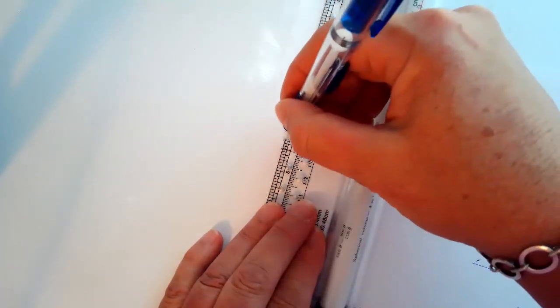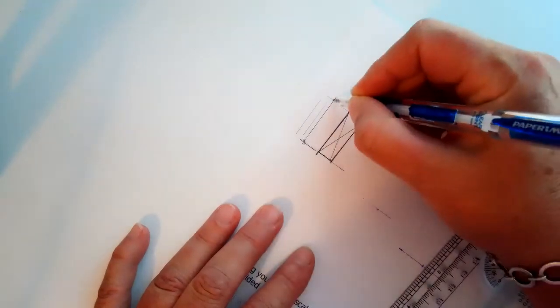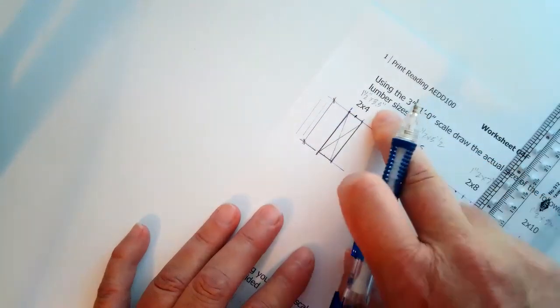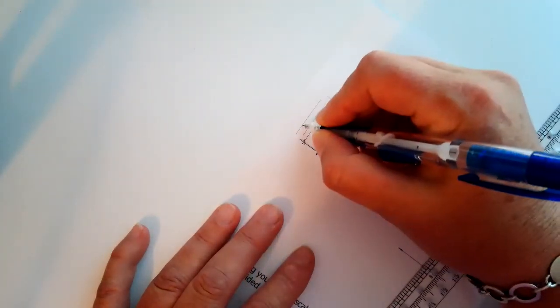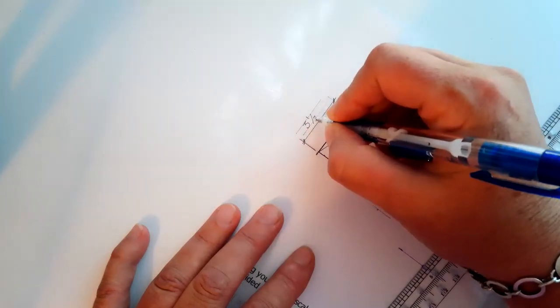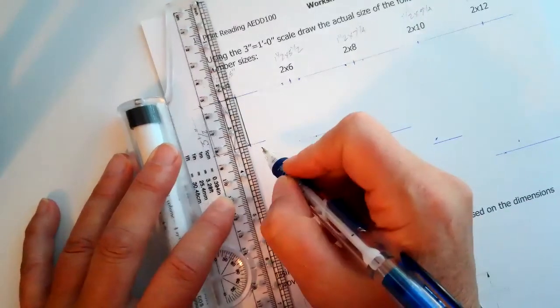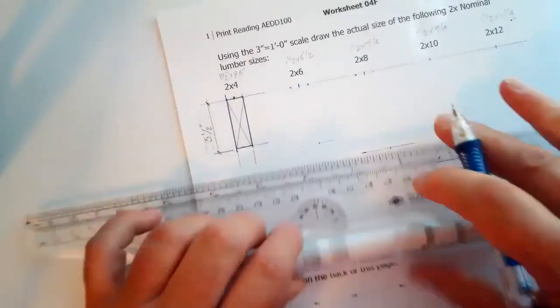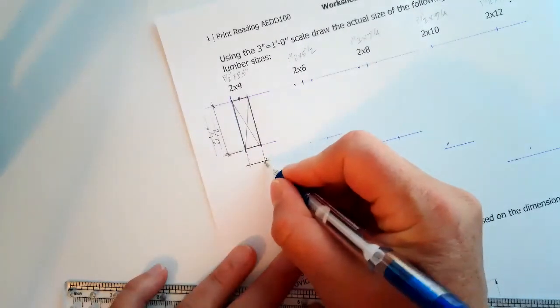Draw your construction lines for your actual lettering and put in the tick marks. And then you're going to write down the actual dimension of the height of this. So you're going to put in 3.5 inches. And then thickness, we're going to be tricky here because this thickness here is the same.